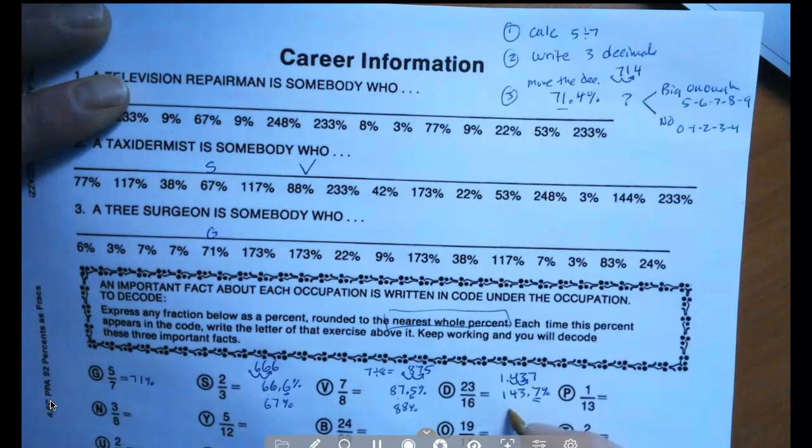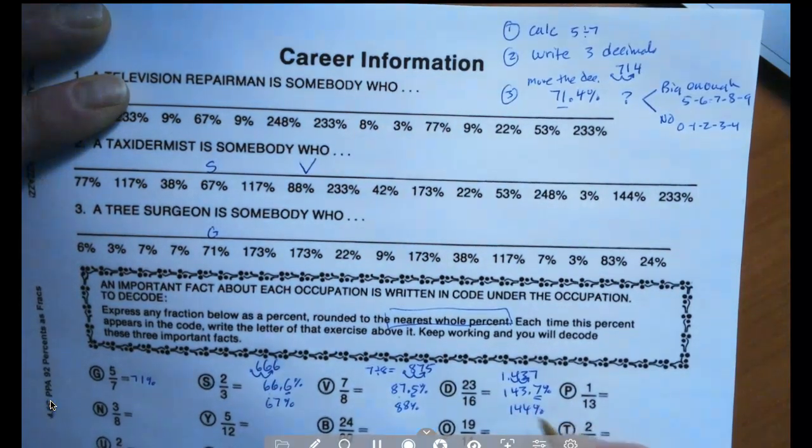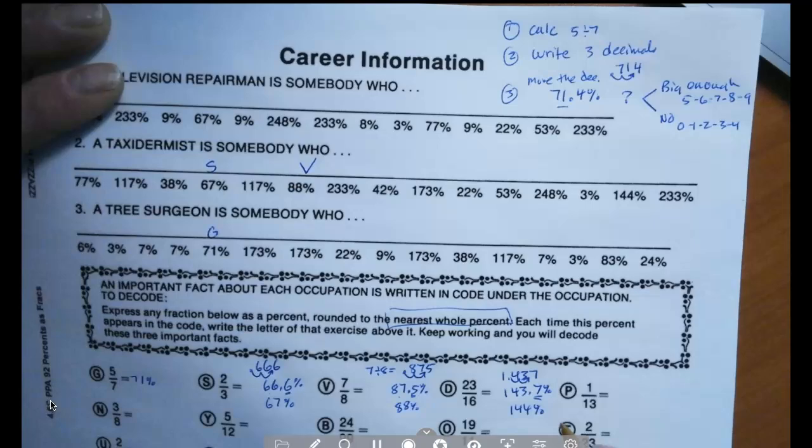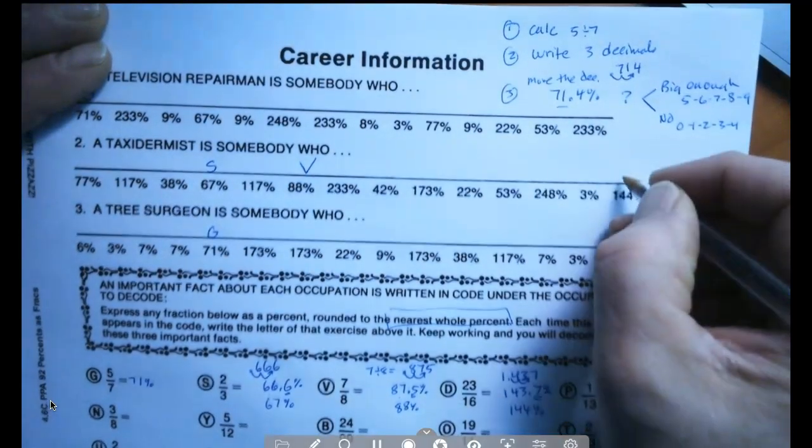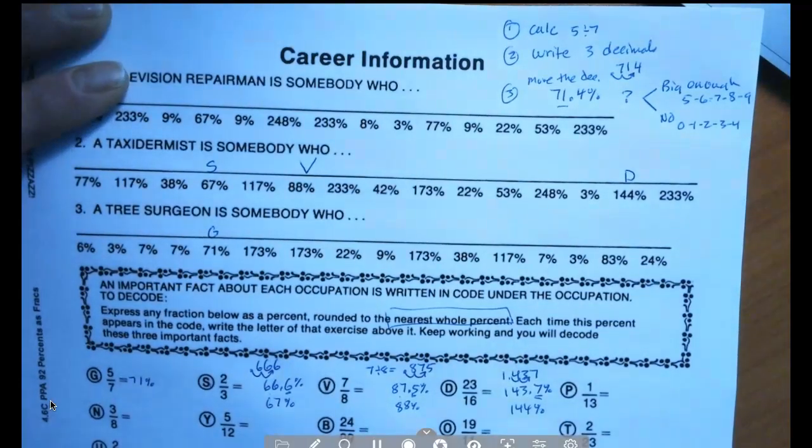So this can become 144%. Do we have 144%? Going once. Going twice. Here it is. We'll put a D in there. There might be others. You can look for them.